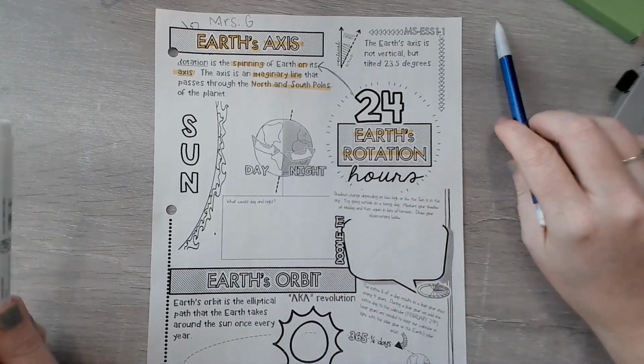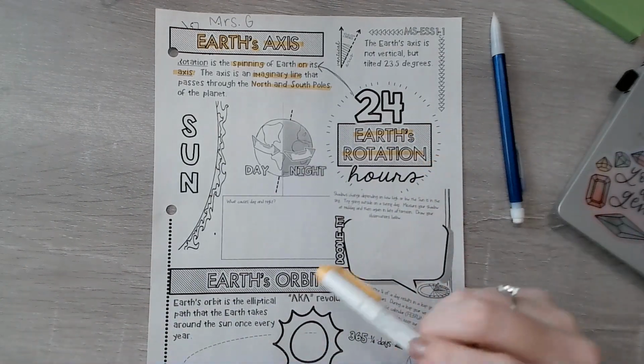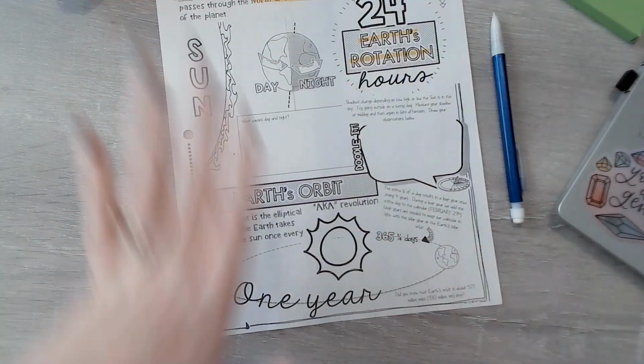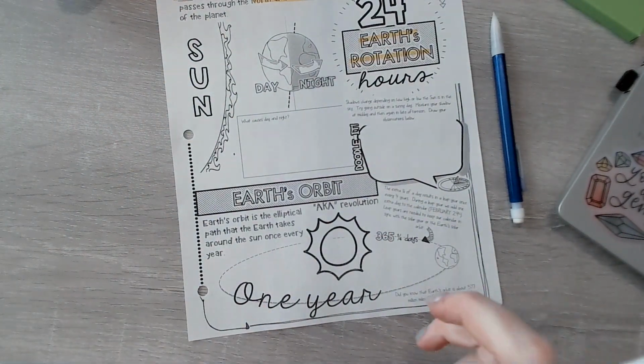Okay? So then I'm going to come down to Earth's orbit. I always want to hit my key terms first. At least this is like my rule of thumb. So Earth's orbit.